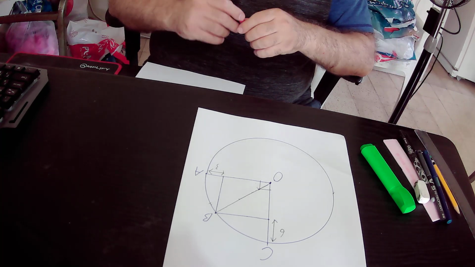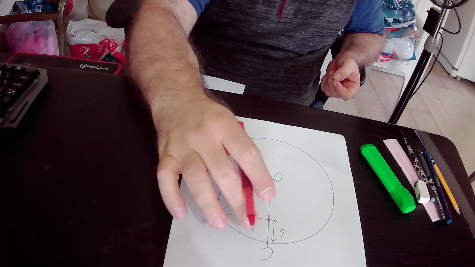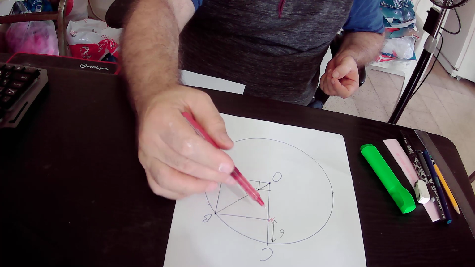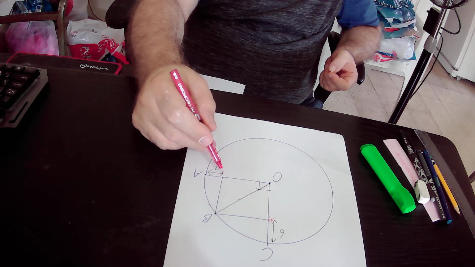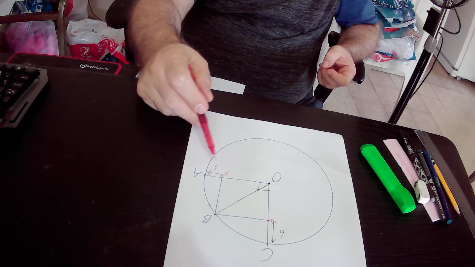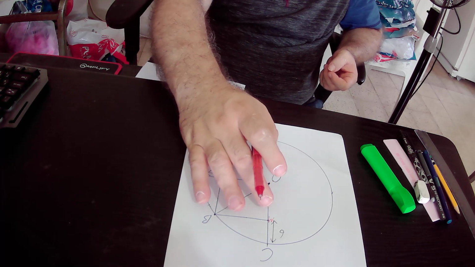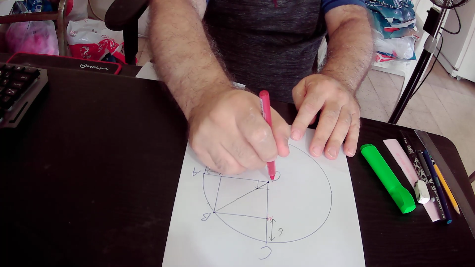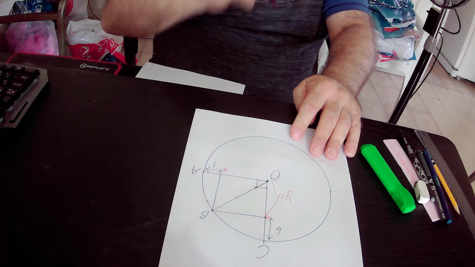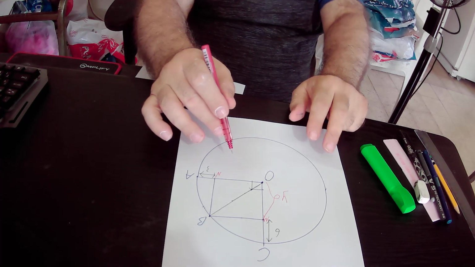First of all, we will name this point M. So actually line segment CM equals 6 units, and we will define this point as point N. So actually line segment AN equals 3 units, and then we will name the line segment OM as Y. Line segment OM is defined as Y, and the line segment ON will be defined as X.